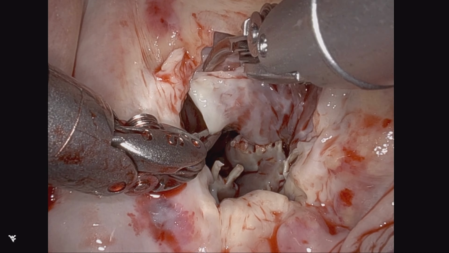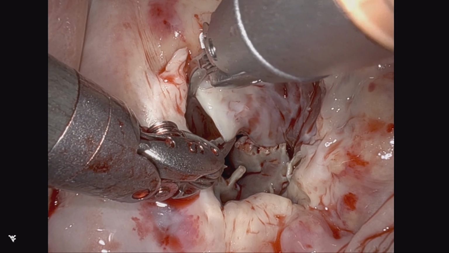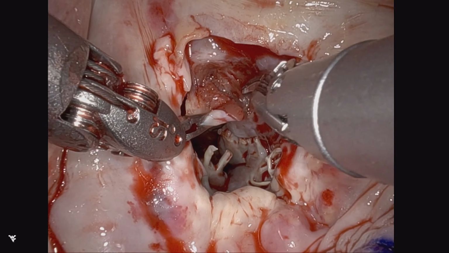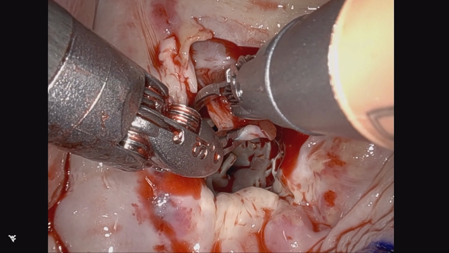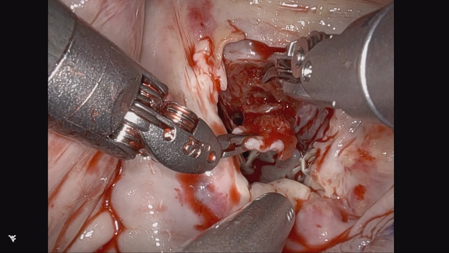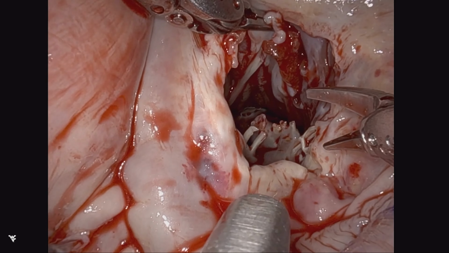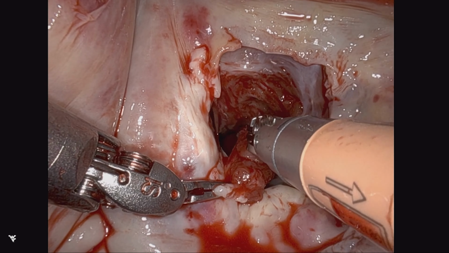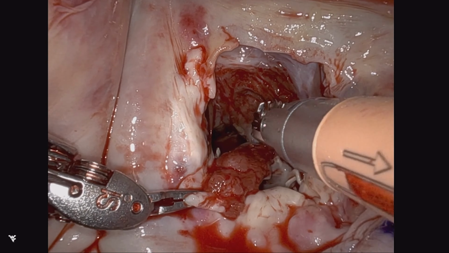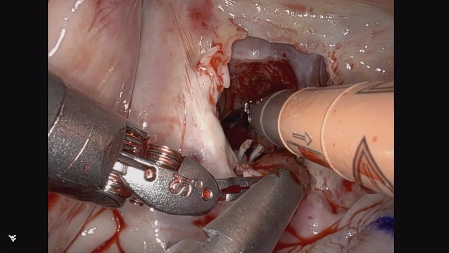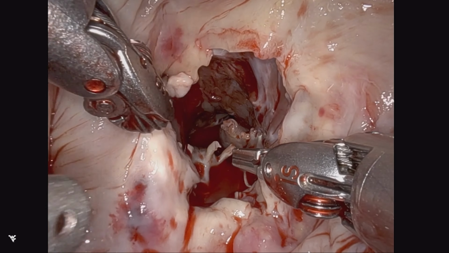So this is the debulking of this septum using sharp dissection, transmitral. And you can see you can get easily down into the ventricle below the papillary muscle base to get a good intraventricular resection, to then relieve this outflow tract obstruction.